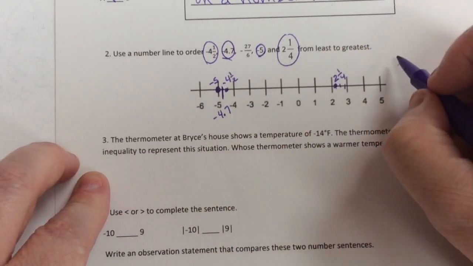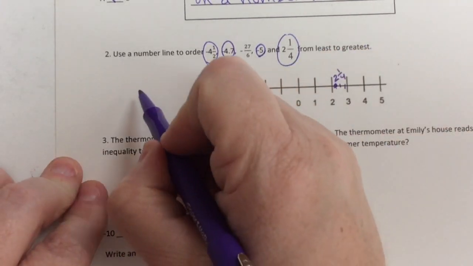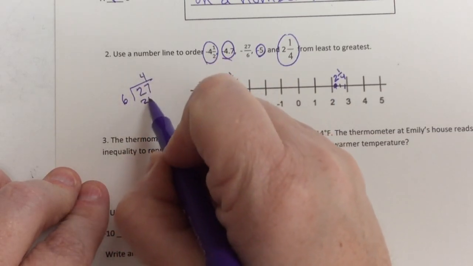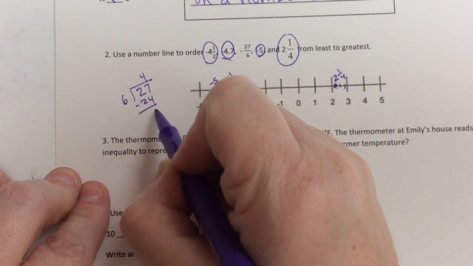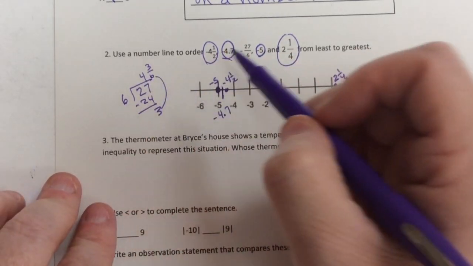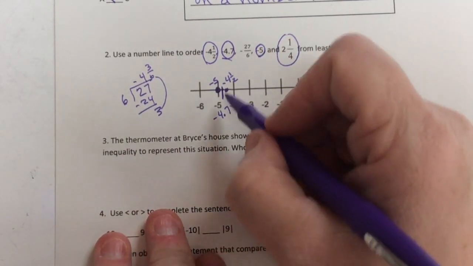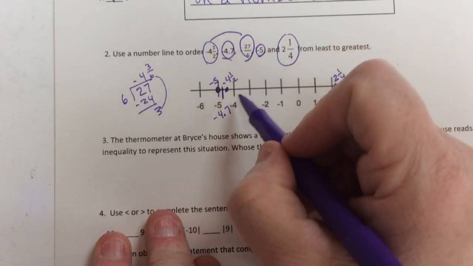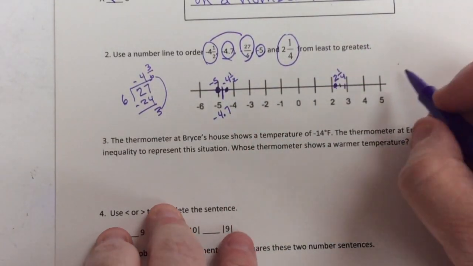Now, 27 divided by 6, I need to do the math for that one, right? 6 times 4 is 24. You get 3. So 3/6. So that is 4 3/6, which is the same as -4 1/2. That one is the same as that one. I will take either one on there, okay?